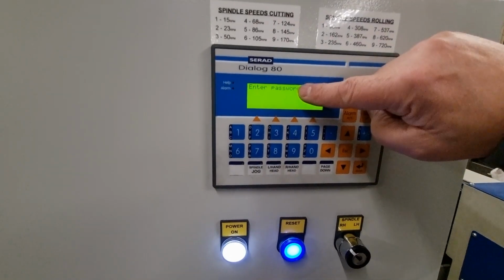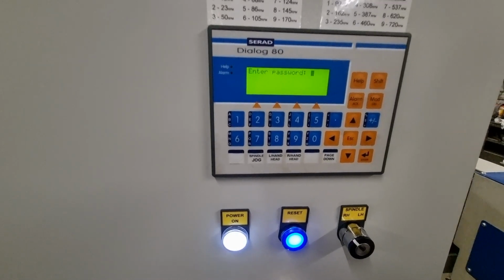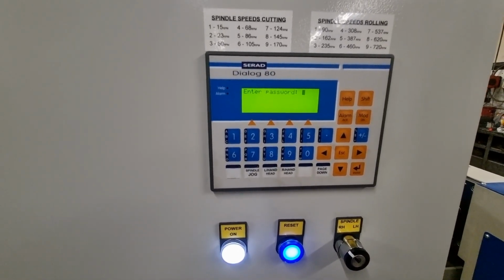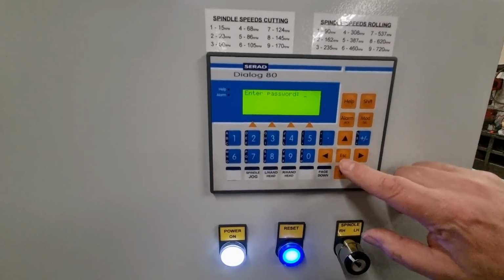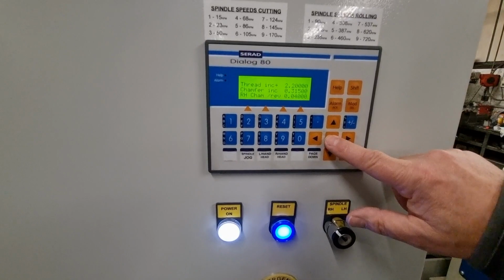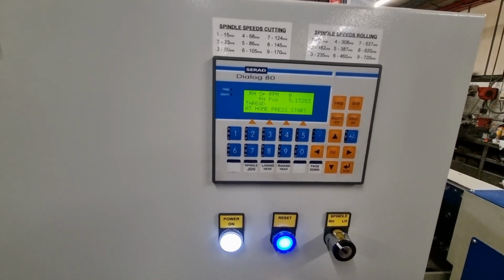We now have a protected password, because the data beyond this point is important, so the operator doesn't get in there to change any of the figures. So press escape, escape again, escape again. We're back to the home position.